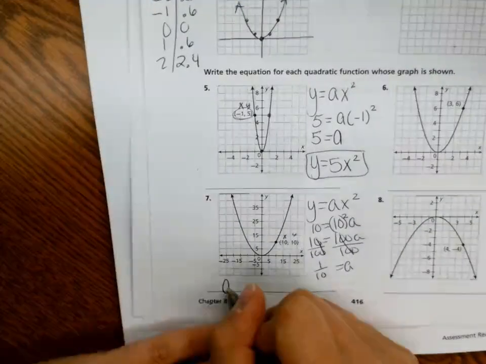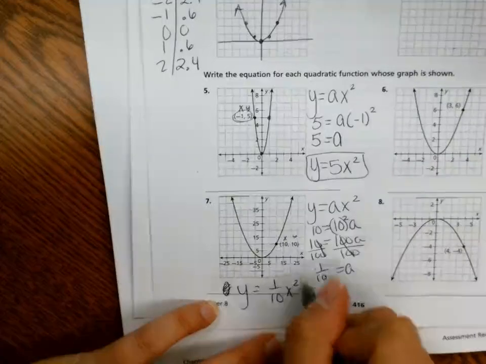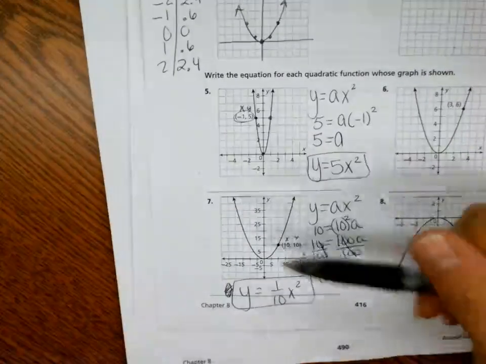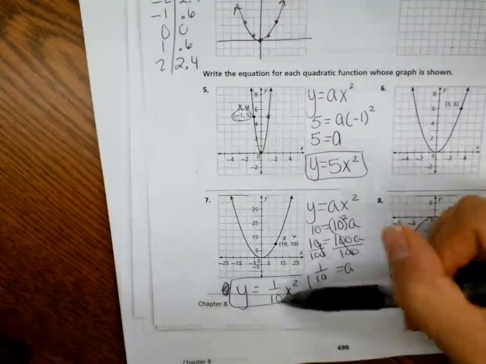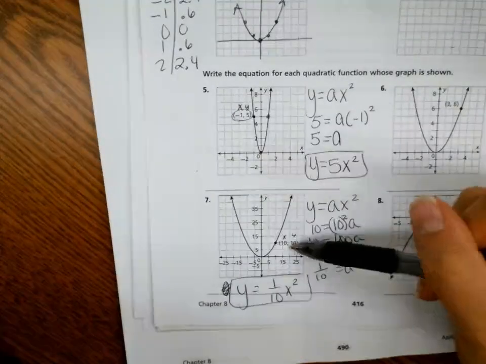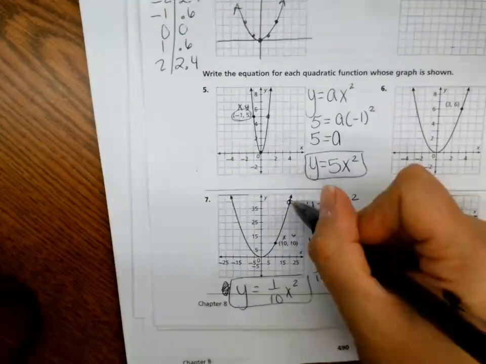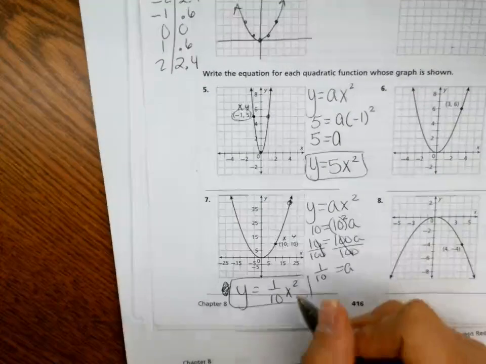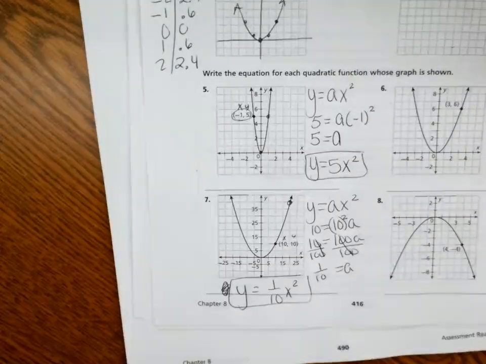So this is going to be y equals 1/10 x squared. Let's check this out. So if I plugged in a 10, 10 times 10 is 100, 100 divided by 10 is 10. That works. How about here? It looks like it's perfect here at 20, 40. If I plugged in a 20, 20 squared is 400, 400 divided by 10 is 40. It works, right?